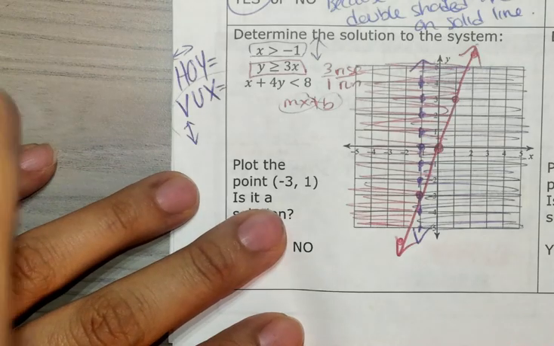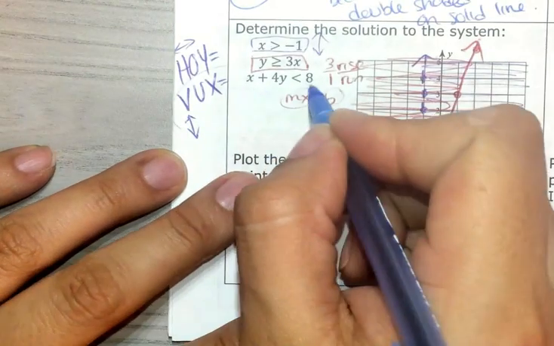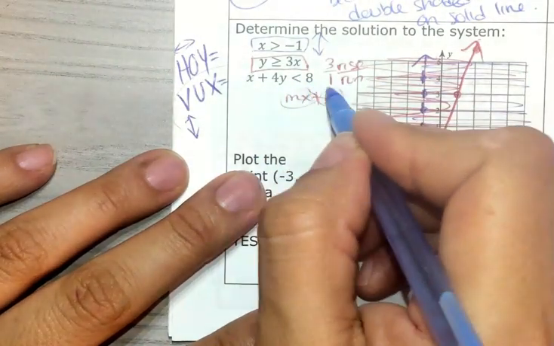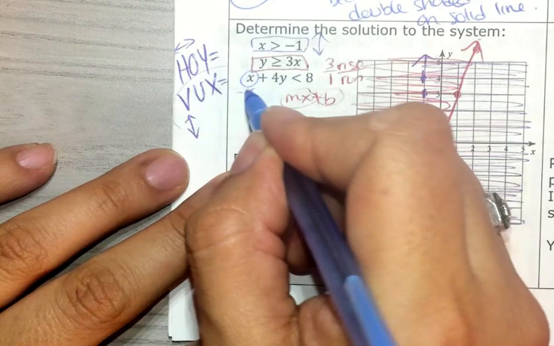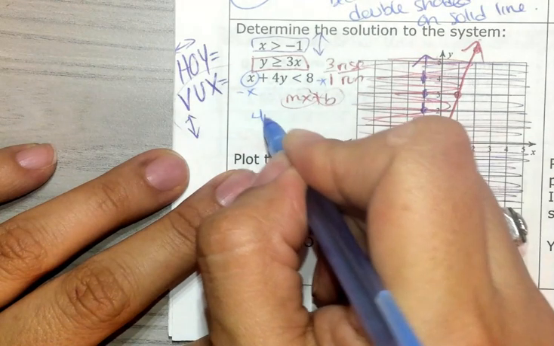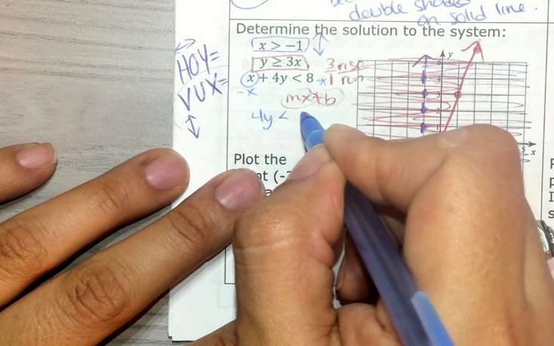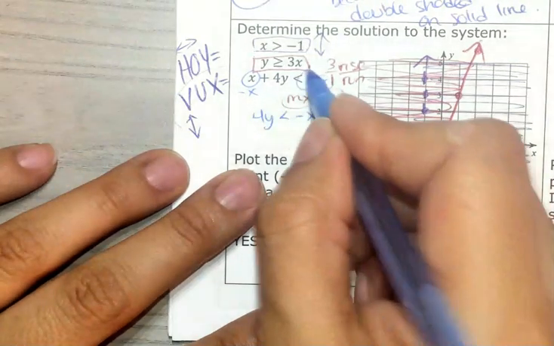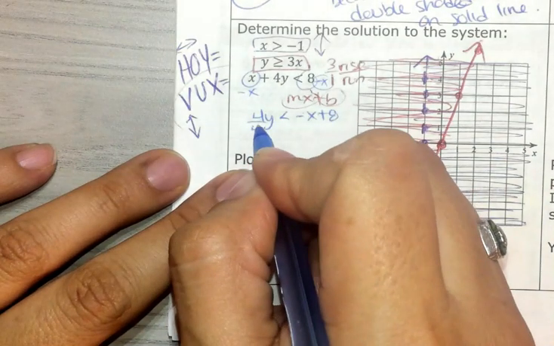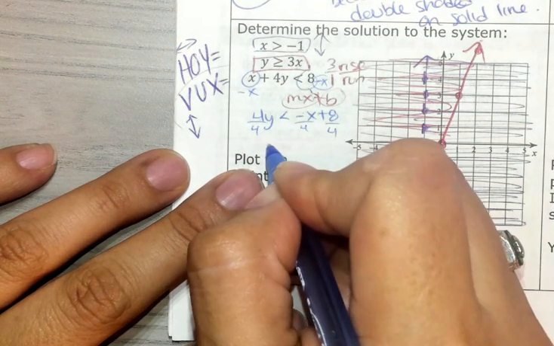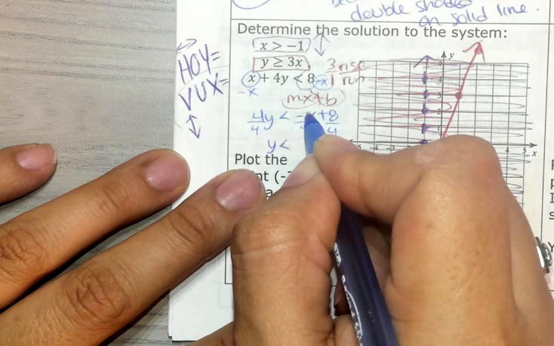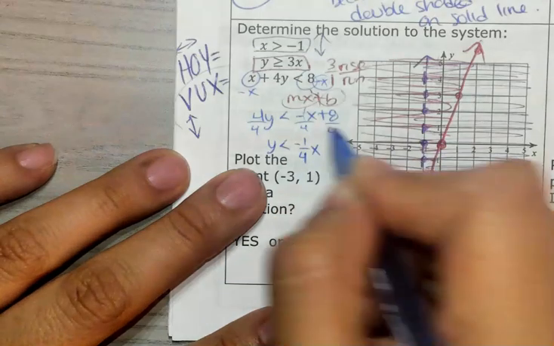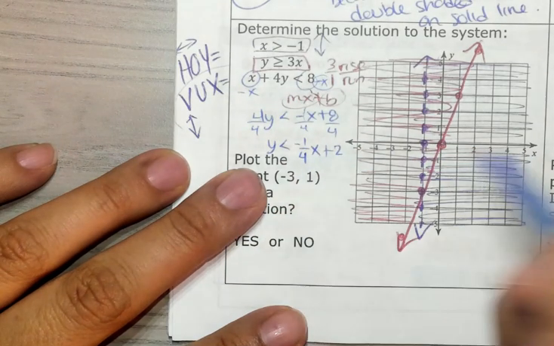Okay, and then the last one, we have x plus 4y less than 8. We cannot graph it until it's in y equals mx plus b form. So the x needs to be subtracted. So 4y less than -x plus 8, because that's a negative x and an 8. And divide by 4. So we're going to have y is less than -1/4 x, and 8 divided by 4 is 2.